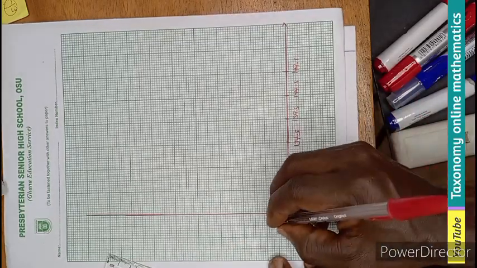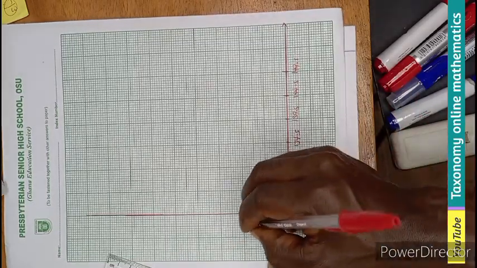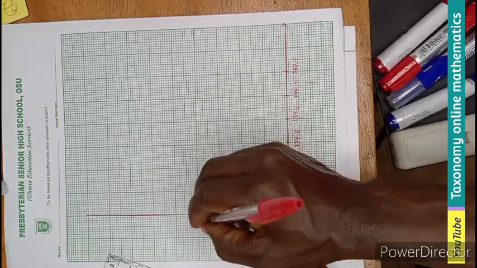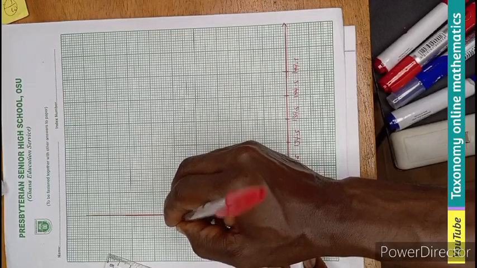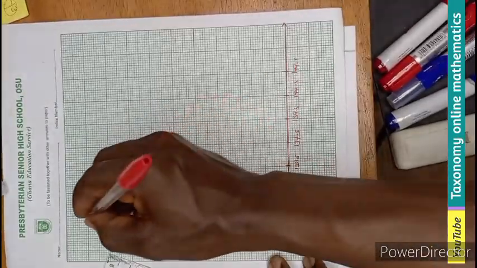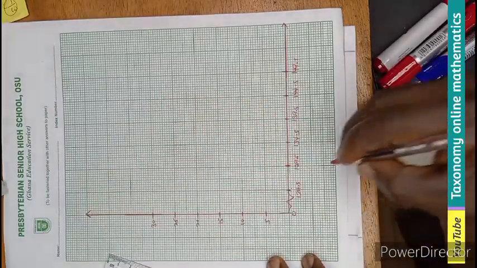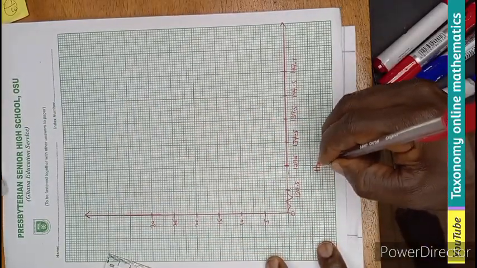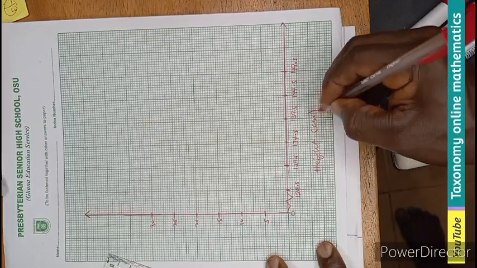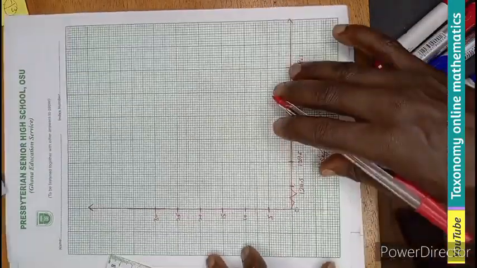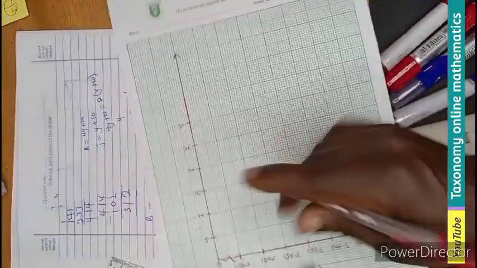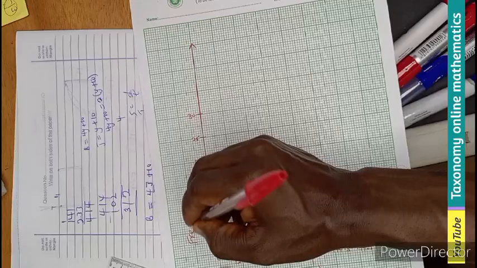So here will also be 5, 10, 15, 20, 25. So we have 30. We can also end it there. So this is going to be the axis for the height, which is in centimeters. Then we know that this axis is going to be the frequency.